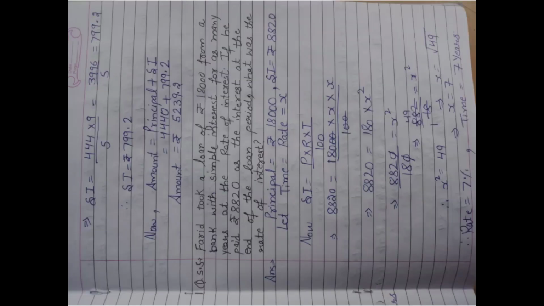Here you get your answer, that is simple interest, which is equals to 799.2. After getting the simple interest, you have to count the amount, that is principal plus simple interest, then adding both of these terms and then get amount that Kalpana will pay after particular period of time.